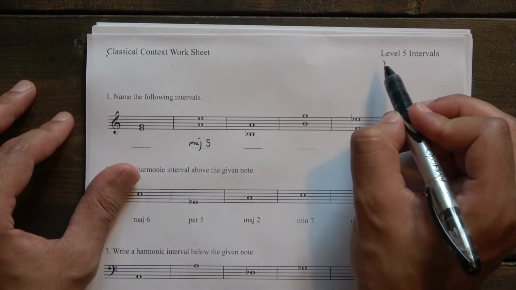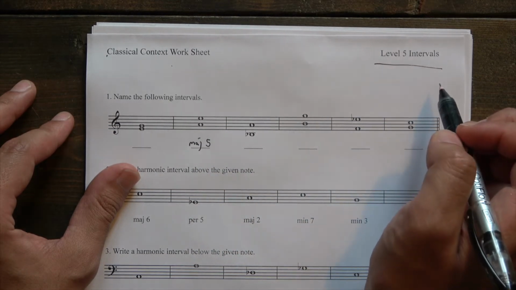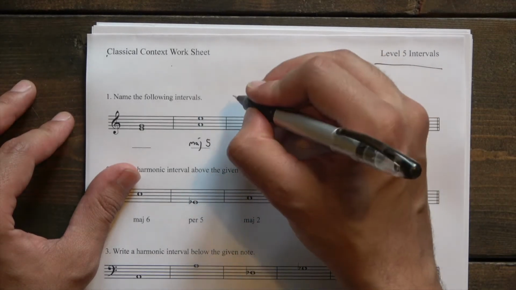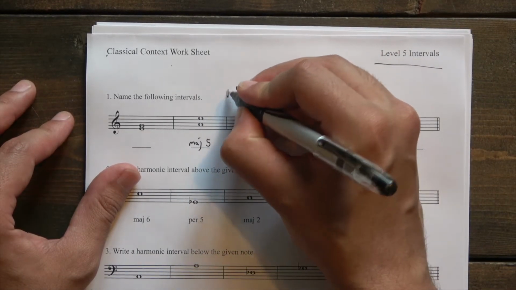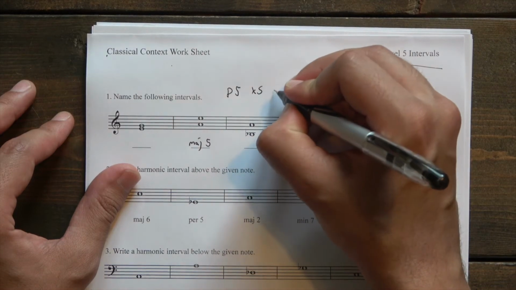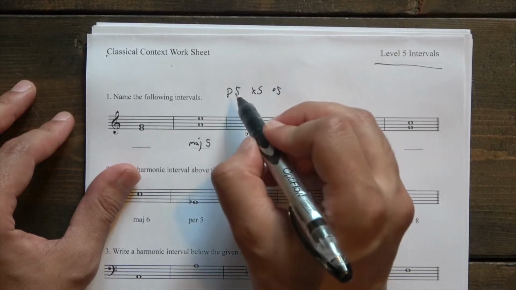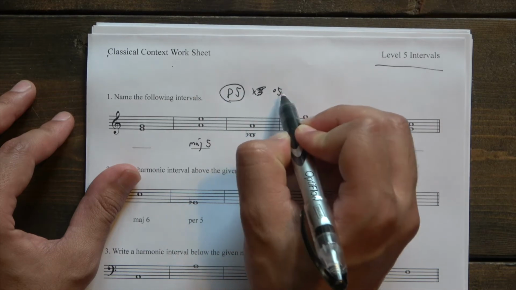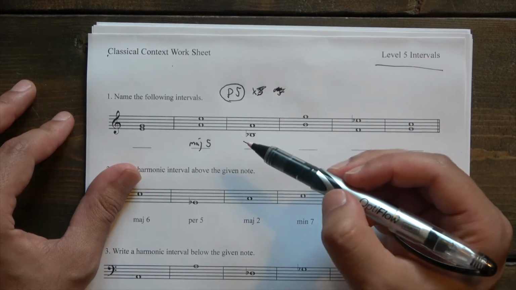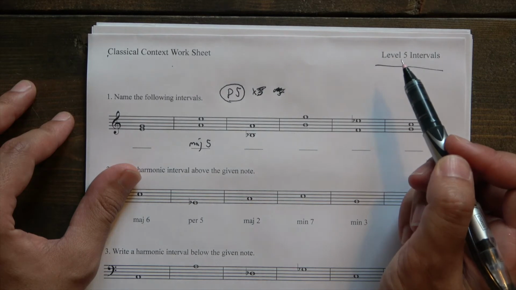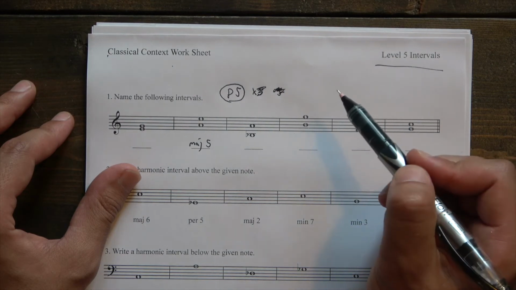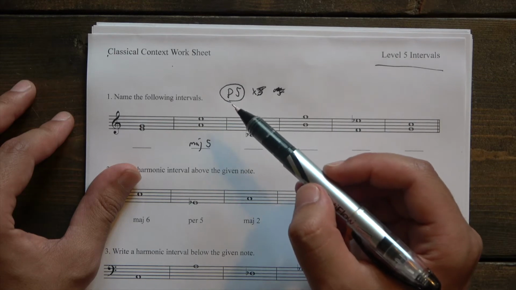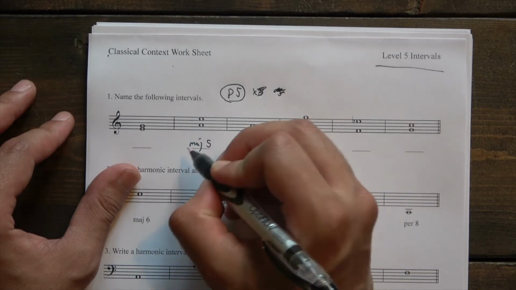And in fact, if you're taking a level 5 theory exam, even though there are different types of fifths, there are perfect fifths, there are augmented fifths, and there are diminished fifths, in level 5 you've only learned perfect intervals, so you don't know those yet. So by default, if you're taking a level 5 exam, if you see a unison, a fourth, a fifth, or an octave, just label it perfect, because that's all you know.